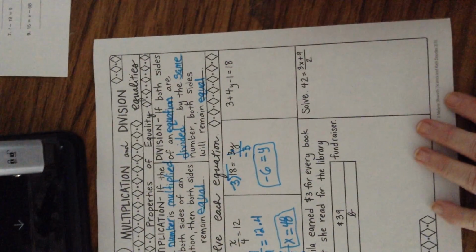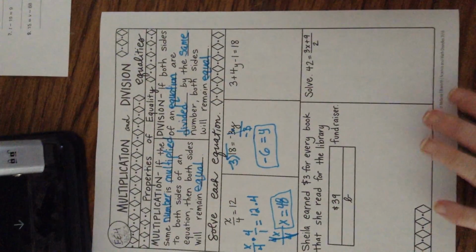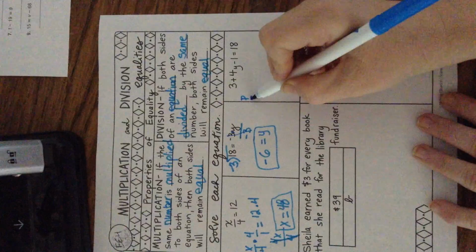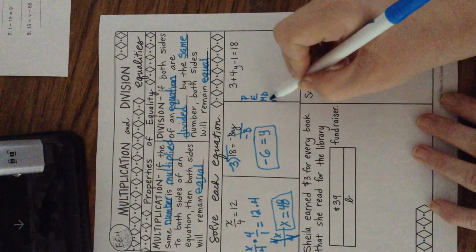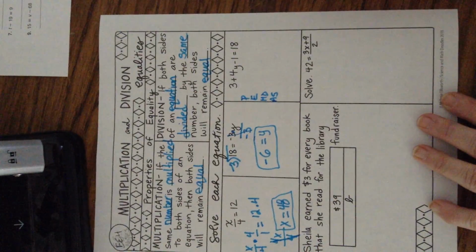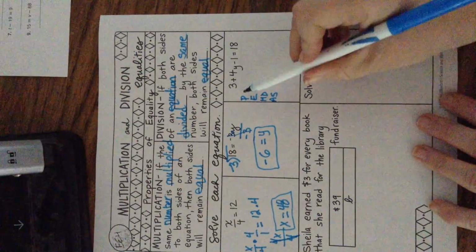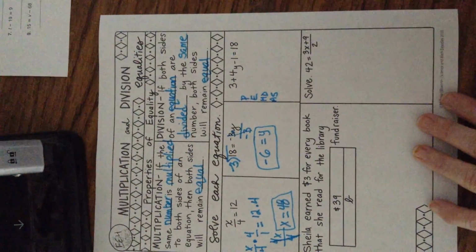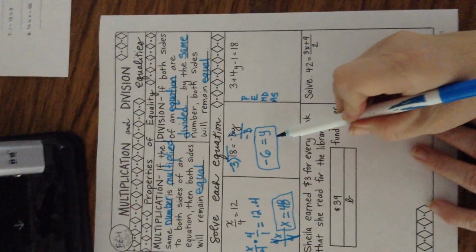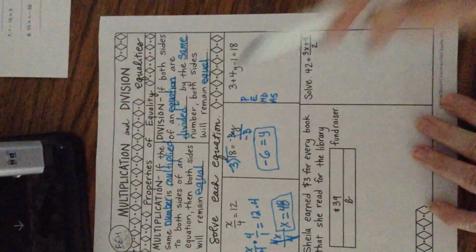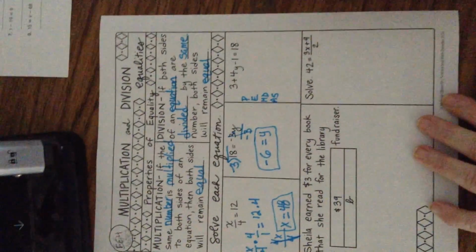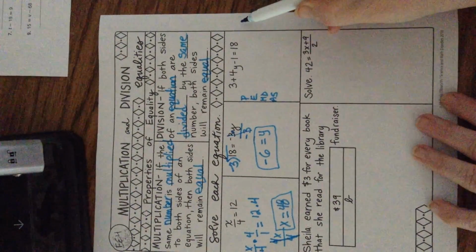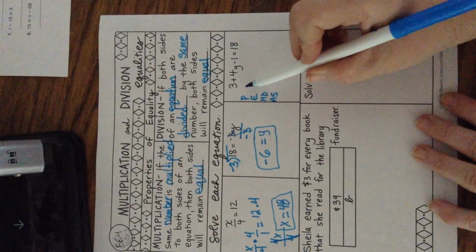Now, let's look at something that's a little bit trickier. Not a lot, just a little. But remember your order of operations. P, E, M, D, A, S. So we have to get like terms. What we want is to get the y all by itself. See how here we've got the y all by itself. Here we've got the x all by itself. We want to get the variable all by itself. So I need to get all the numbers on this side and all the y's on this side.